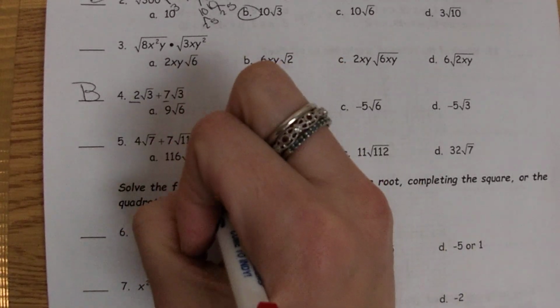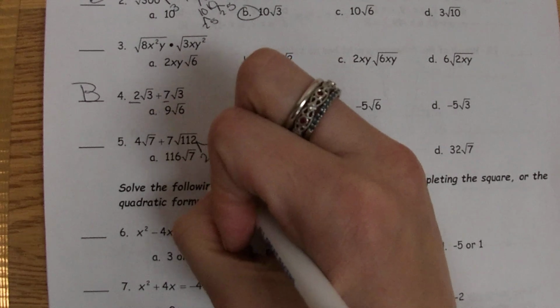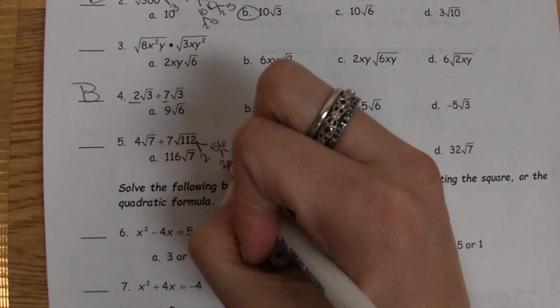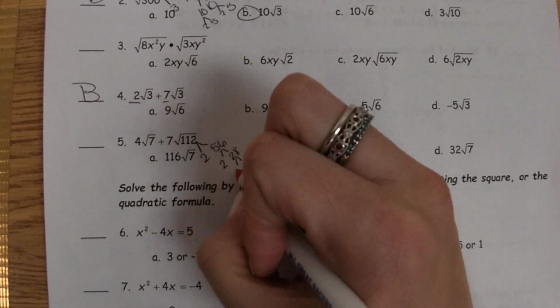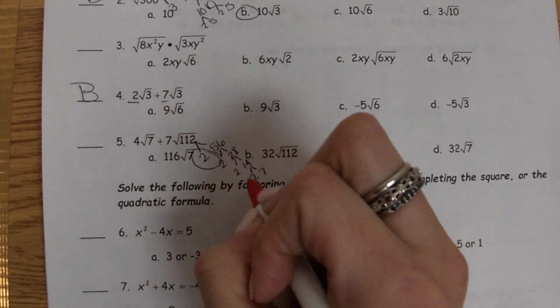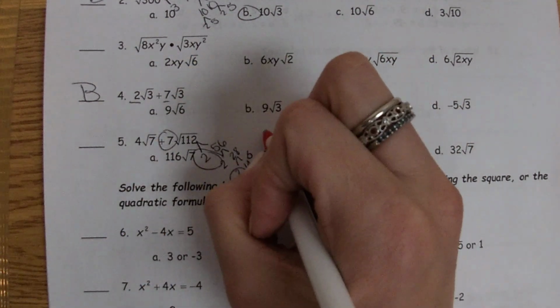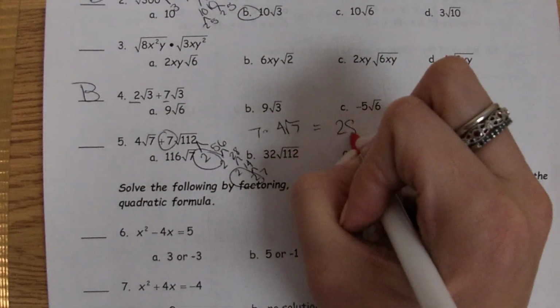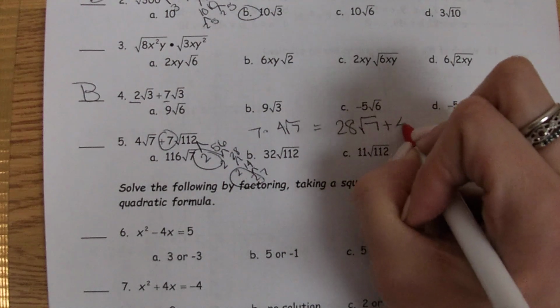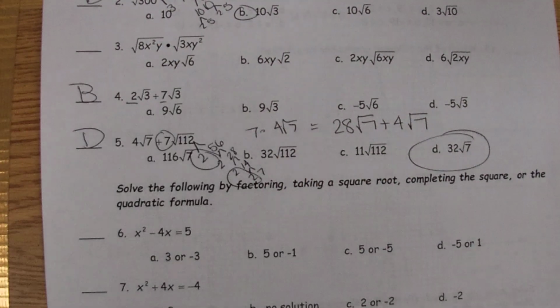Number 5, we need to simplify so that we can make them match. Okay, so that becomes a 4 square root 7, but there was already a 7 out in front. So that's a 28 square root 7 plus a 4 square root 7, which will give us a 32 square root 7.